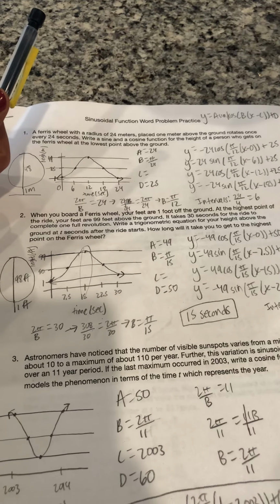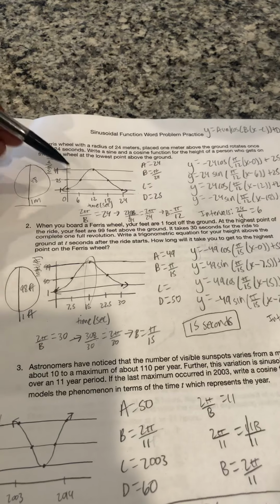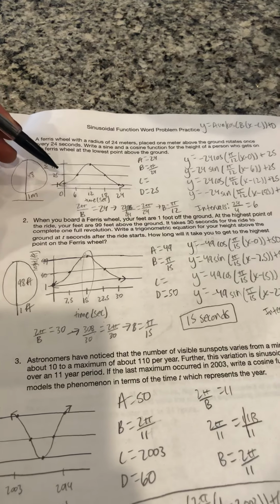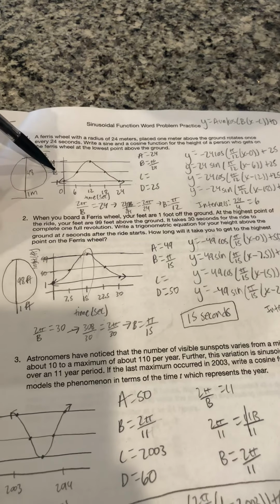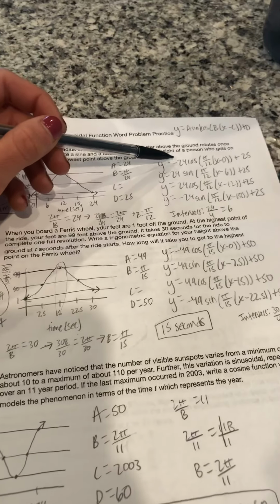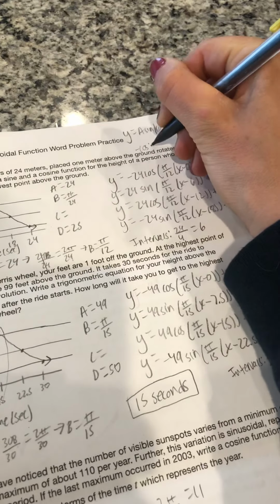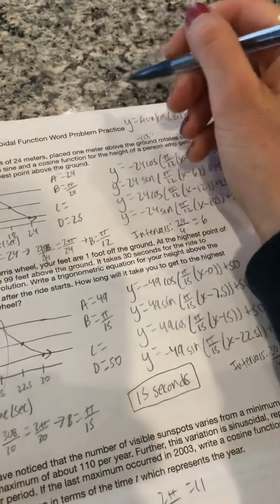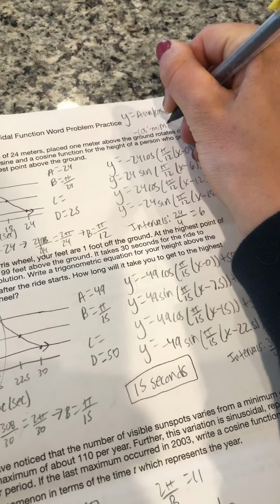And from here, we want to write our equation. So first, our amplitude again is 24. Our vertical shift is going to be this midline, which is 25. So we can write our cosine. If we remember, negative cosine goes minimum, intercept, maximum, intercept, minimum.